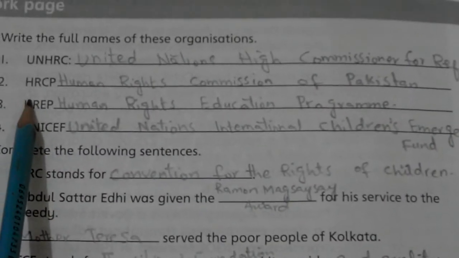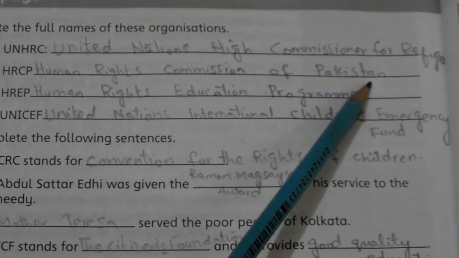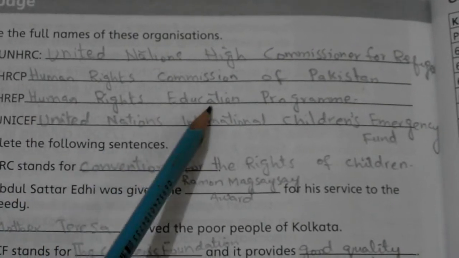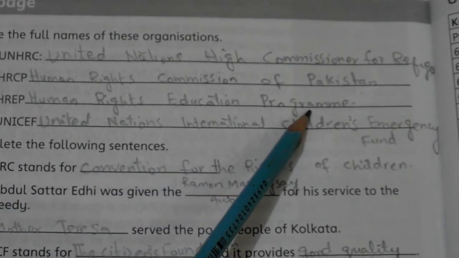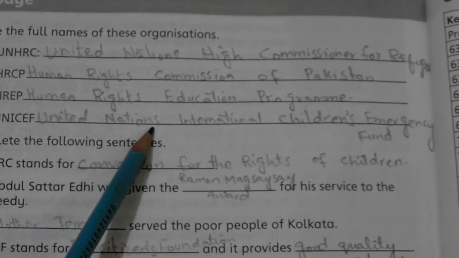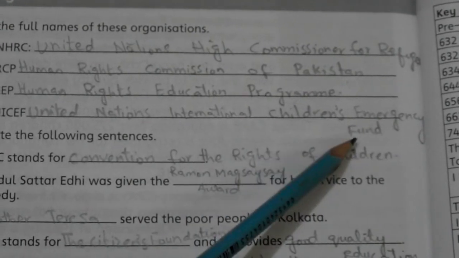Next, Human Rights Commission of Pakistan. Next, Human Rights Education Program. Number 4, United Nations International Children's Emergency Fund.